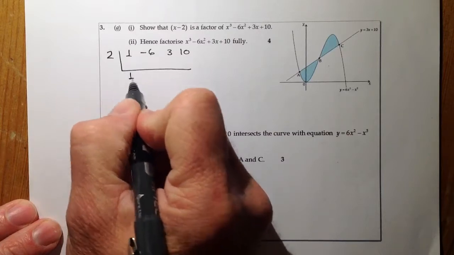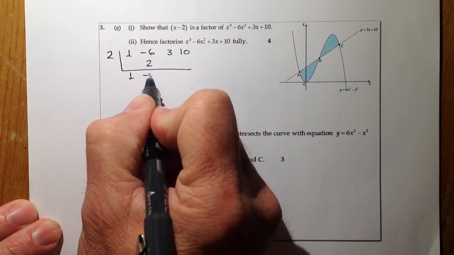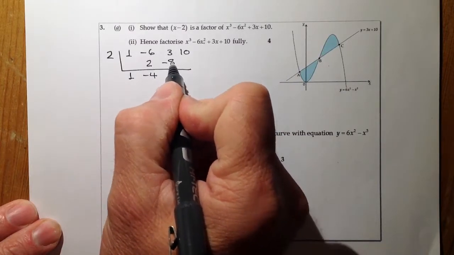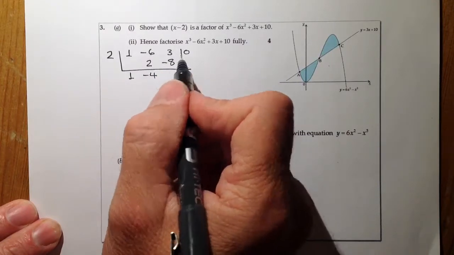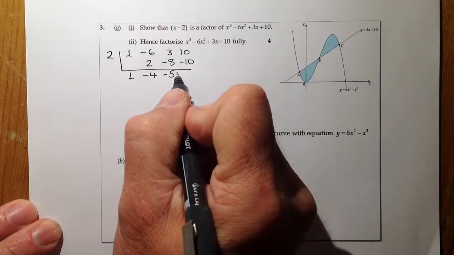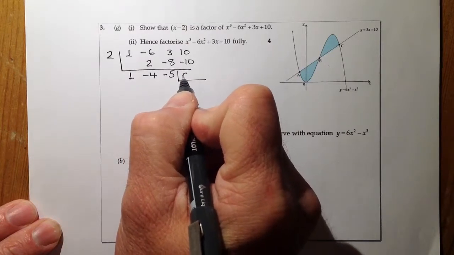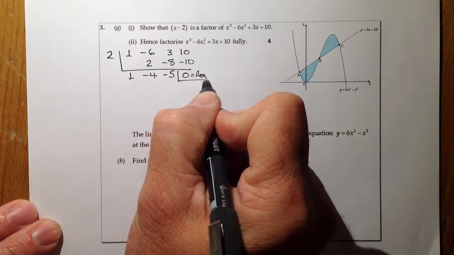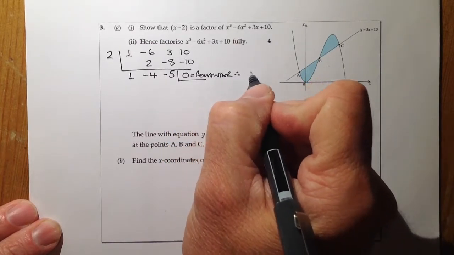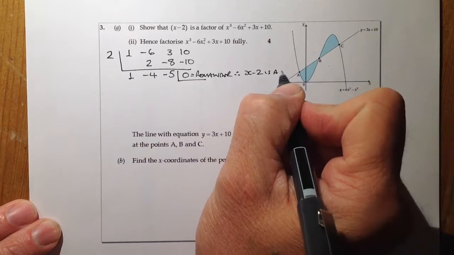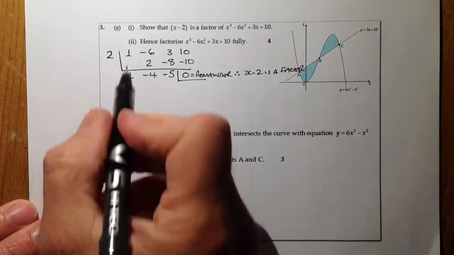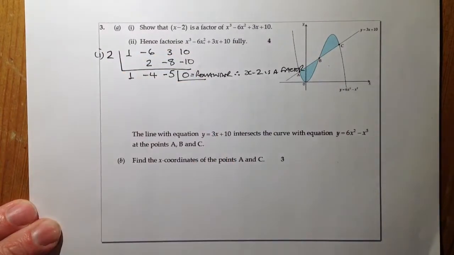So bring the 1 down, multiply by the 2. Gather these together and multiply these up to there, so that would be minus 8. Gather these together, so that's going to give me minus 5, and multiply by the 2 will give me minus 10. When I gather these up here, I'll get 0, and that equals the remainder. If the remainder equals 0, then x minus 2 is a factor. So that's the first part complete, A part 1 done.